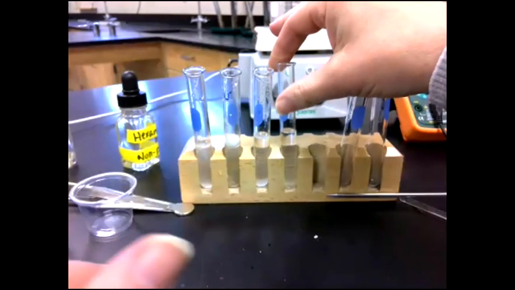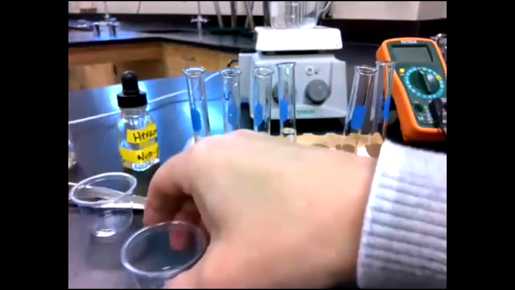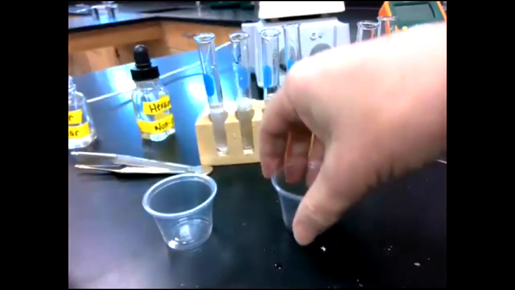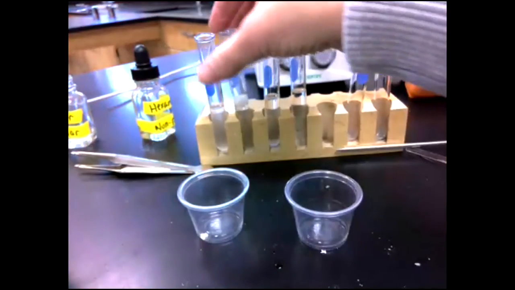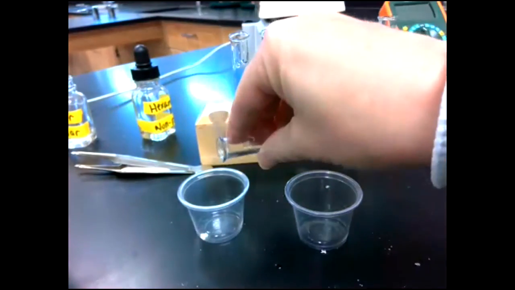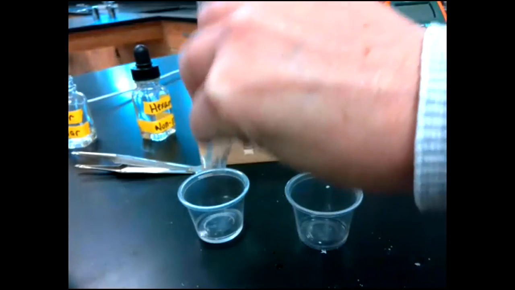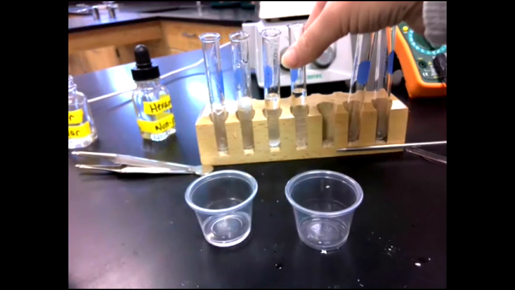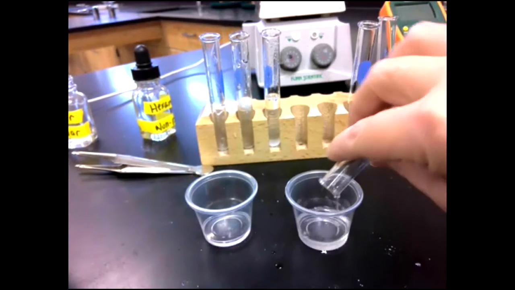So they're going to look alike, but they're not alike. So this is going to be A in water, and this is going to be B in hexane. So I'll dump A in water here, which is why the instructions say don't dump them out, because we're going to use them again. So that's A in water, and this is B in hexane.